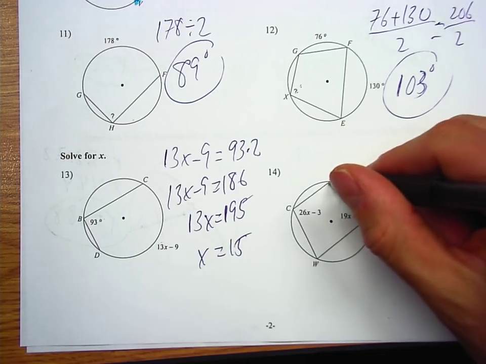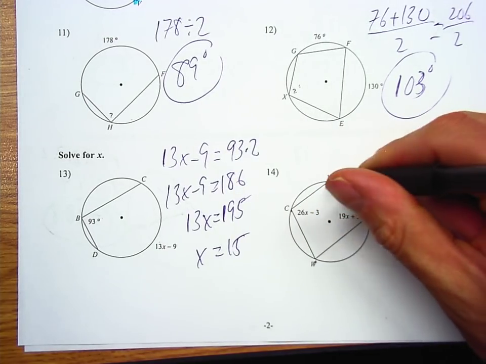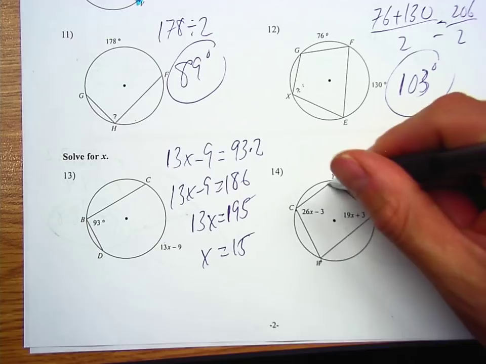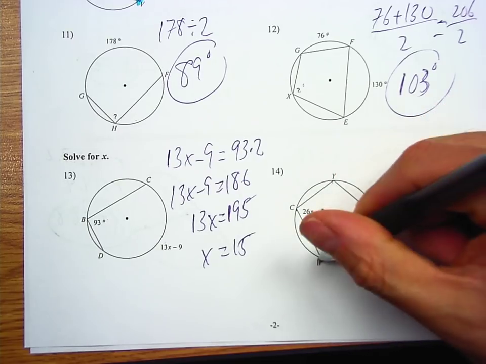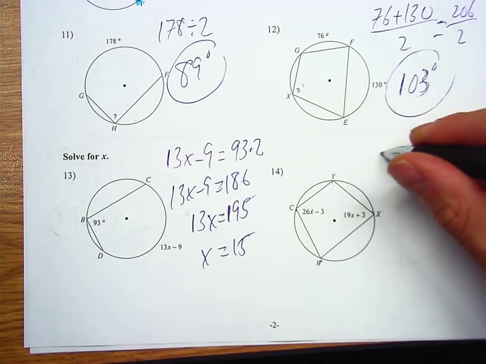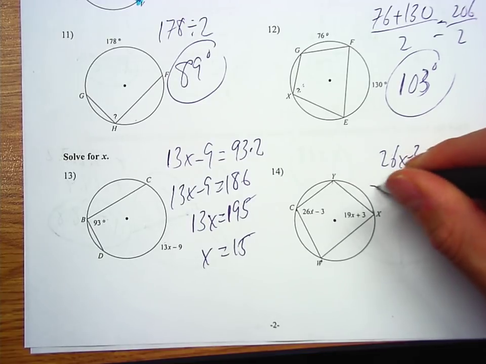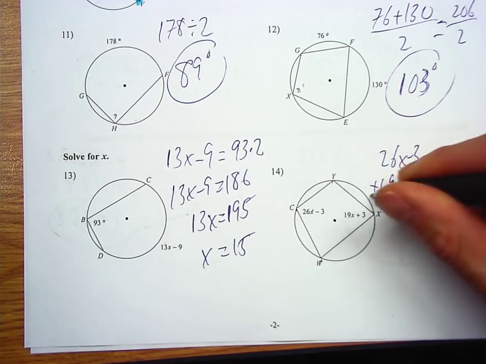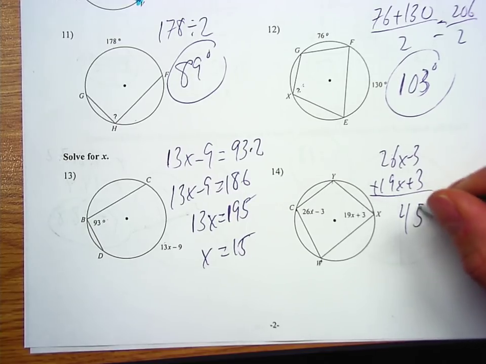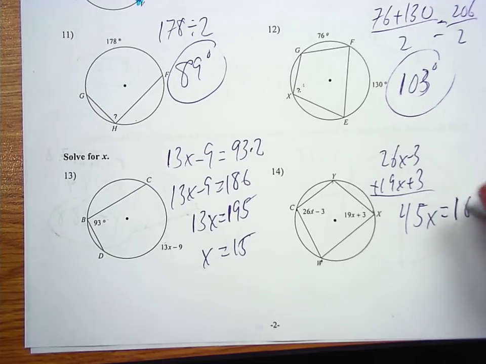These two inscribed angles are supplementary. They make the entire circle. So arc YCW and arc YXW are going to add to 360, meaning these two inscribed angles are going to add to 180, half of 360. So I'll take 26x minus 3 and I'll add that to 19x plus 3. Well, the plus and the minus 3 cancel out. So when I add that together, it just makes 45x. And it will be equivalent in value to 180. And dividing by 45 yields x equals 4.